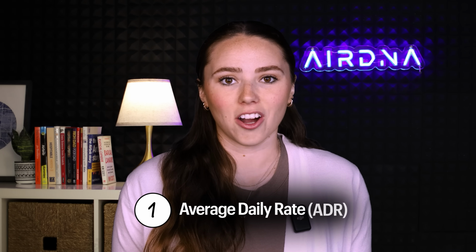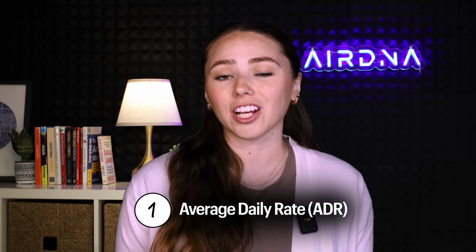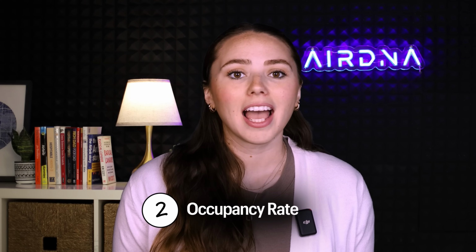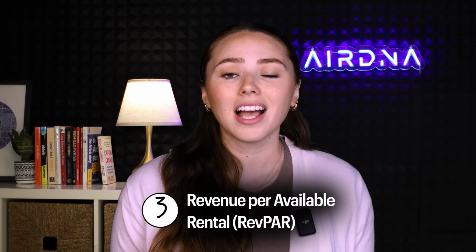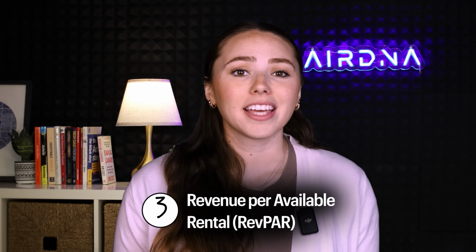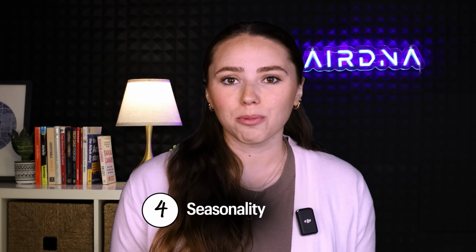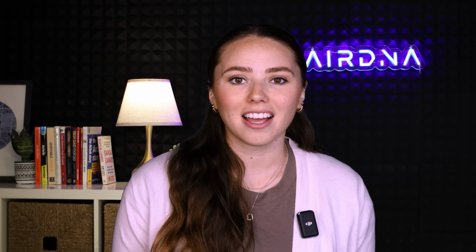Average daily rate, or ADR, which is how much properties like yours typically earn per night. Occupancy rate, how often those properties are booked. Revenue per available rental, or RevPAR, a blend of ADR and occupancy, giving you your expected monthly income. Seasonality, how income fluctuates month to month, which impacts your cash flow. Market supply growth, how many new rentals are entering the market, which affects competition. If you're seeing rising revenue and relatively stable supply, that's a sign of a strong market. But if revenue is flat and supply is spiking, it may signal saturation.